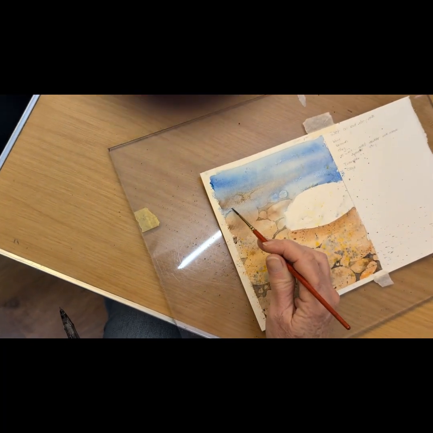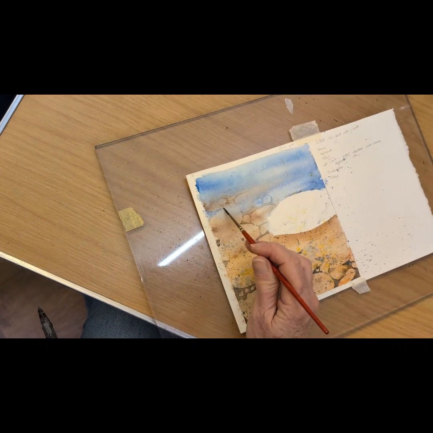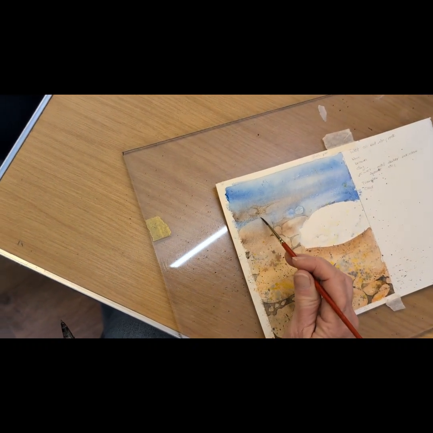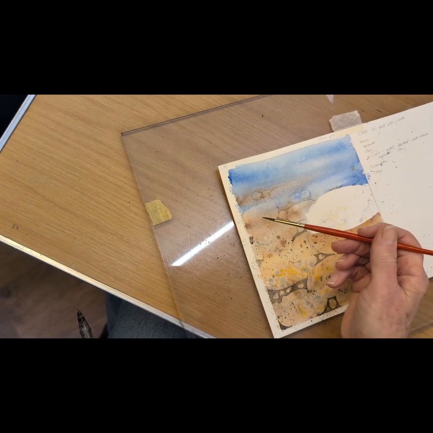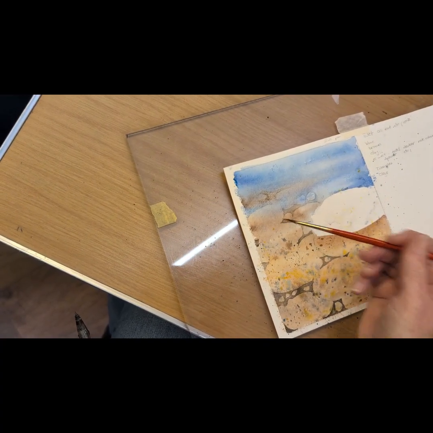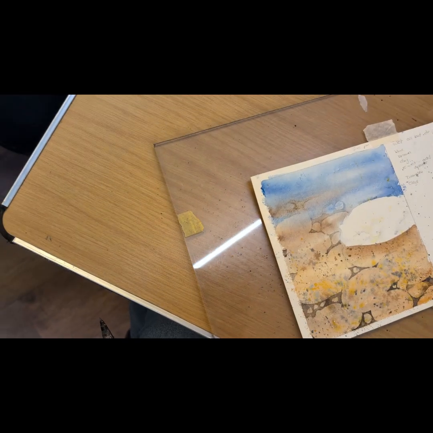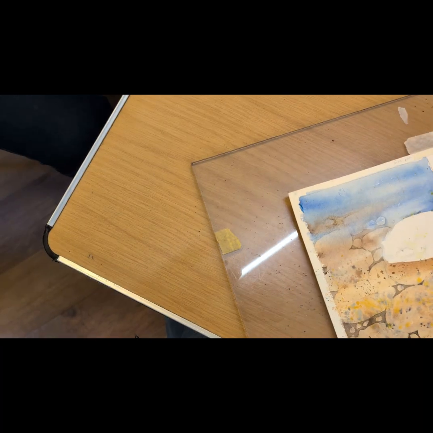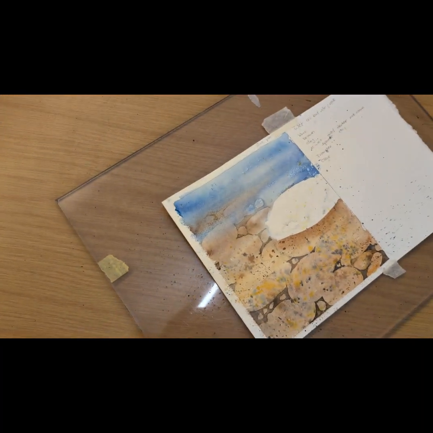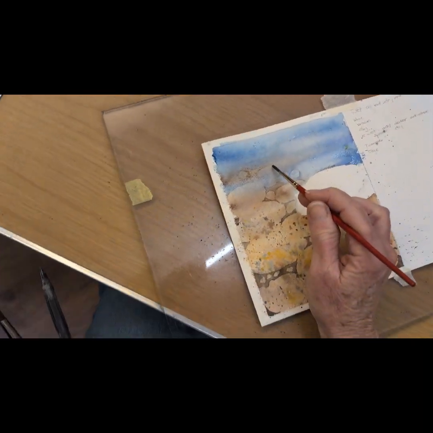So I don't want to interfere with the wetness. I might just put in a bit of blue. So by putting in that blue, what have I done? I've made that rock stand out. Okay? You see where I'm going? I've sort of lost that rock a bit, but that's okay, it'll come back.